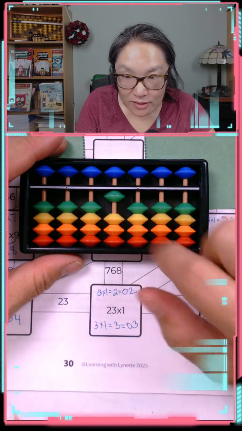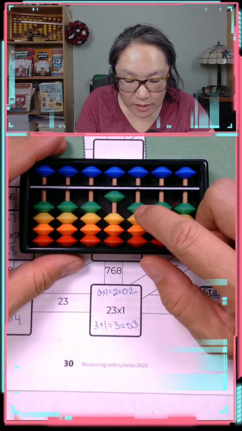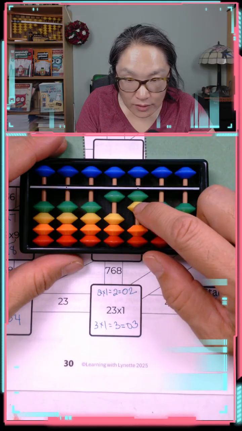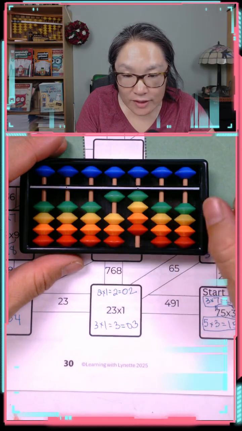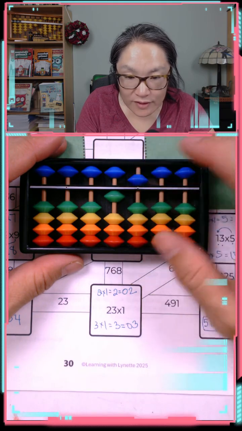So that's what 10 looks like. It's a 1 and a 0. And then we have 11, 12, 13, and then 14. And then after 14 is 15.